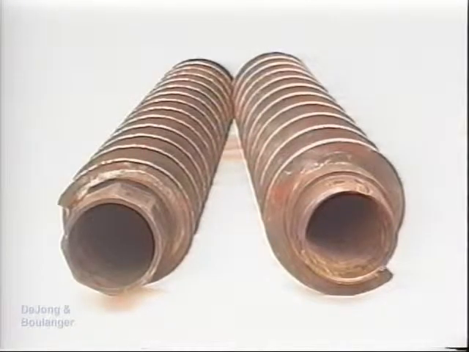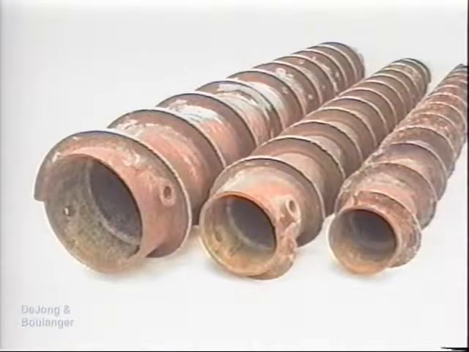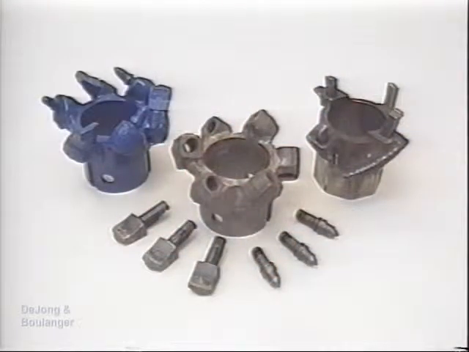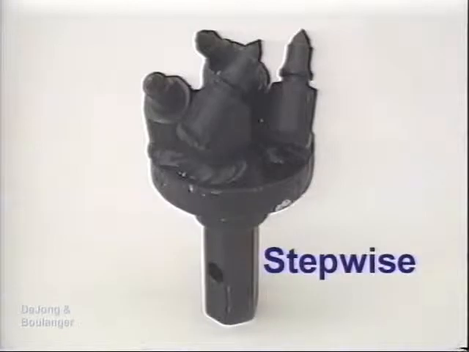Hollow stem augers use two types of connections. The auger on the right uses a 2-key connection, while the auger on the left uses an octagonal connection. Hollow stem continuous flight augers typically come in 5-foot sections, with inner diameters from 2 1/4 inches to 12 1/4 inches. The outer bit has replaceable teeth, in which rollers and cutters can be inserted to adapt the bit to different ground conditions. The common inner bits are the fishtail and stepwise bits.